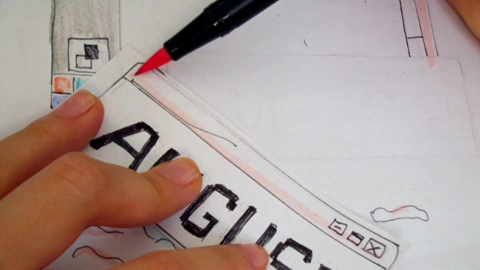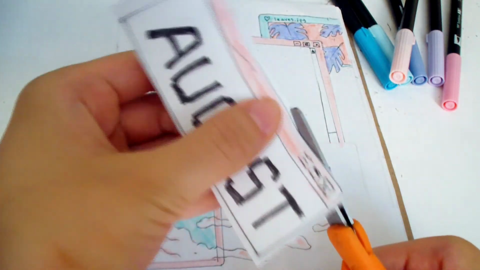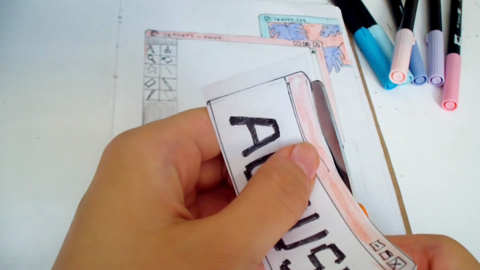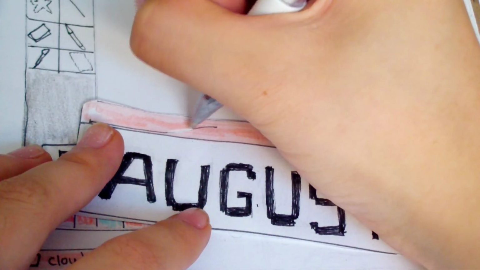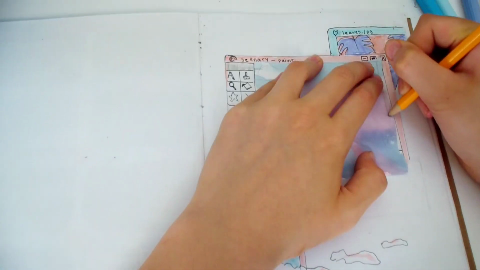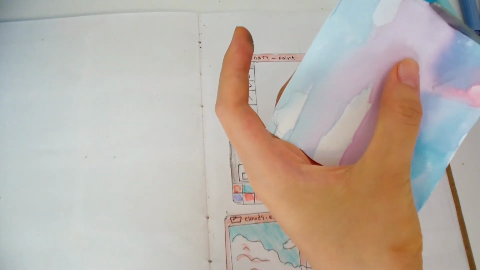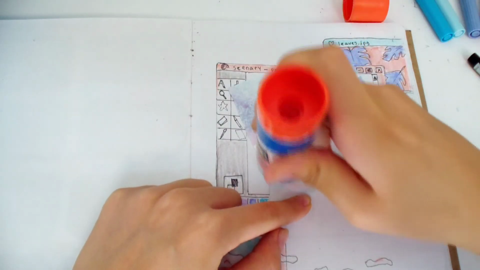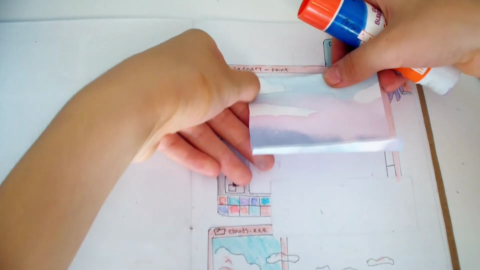Then I just colored the title window with a pink marker. I cut out the excess pieces of paper on the edges. Then I'm using a white gel pen to fix up the line that I messed up. Now the painting is dry, so I'm going to cut it and fit it to the window that I drew. I just used a glue stick to glue it on.